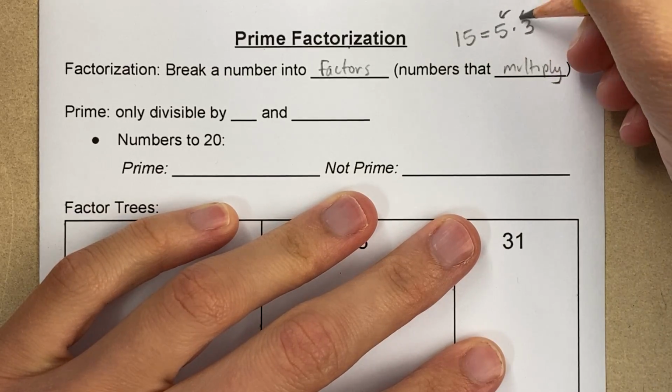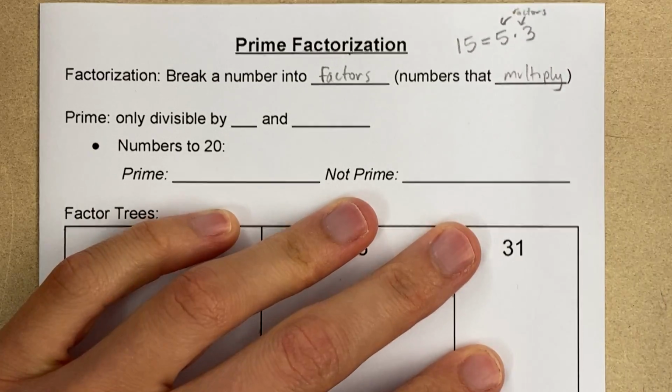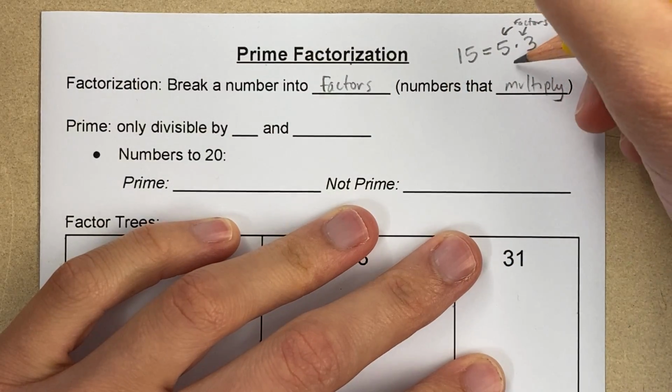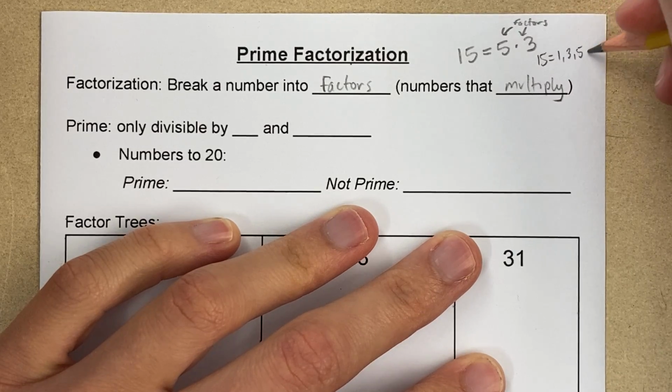These are the factors over here because they multiply to make 15. So the factors of 15 are 5 and 3, and also 1 and 15, right? So if I wanted to list all the factors of 15, that would be 1, 3, 5, and 15. These would be all the factors.